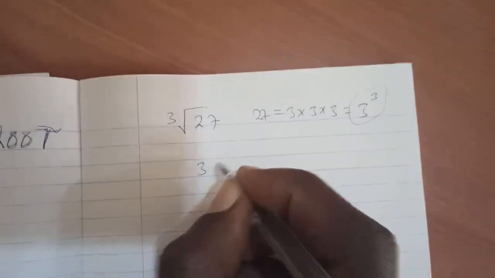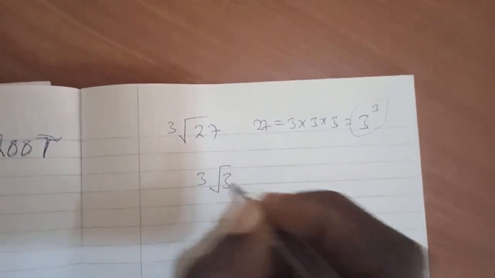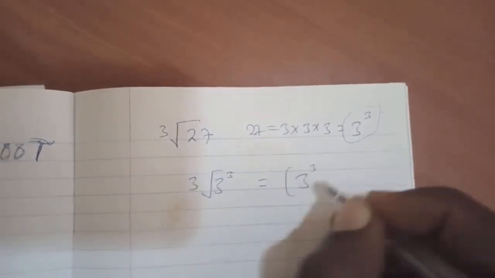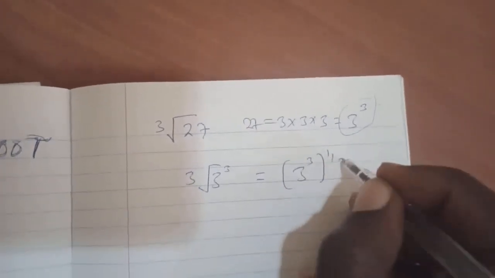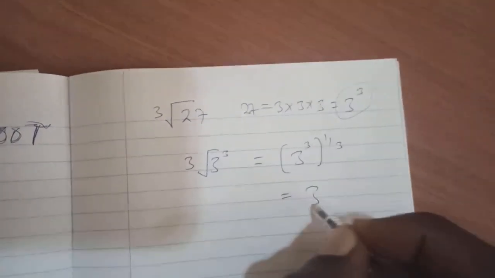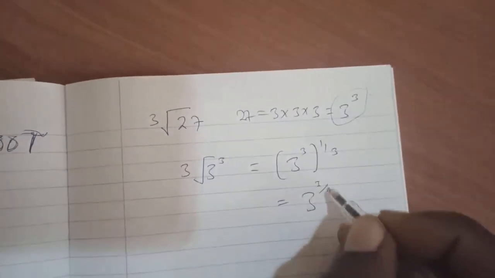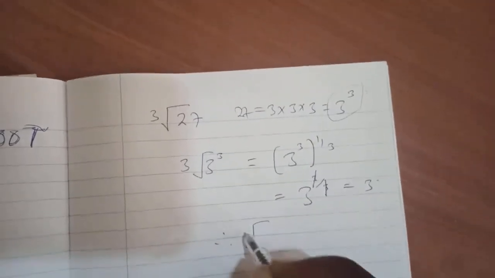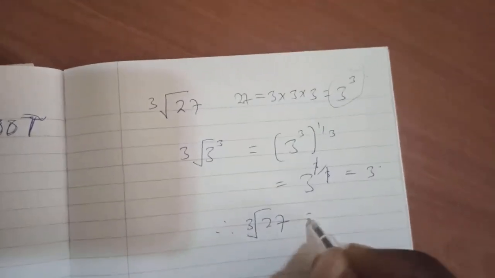Now I have the cube root of 3 raised to the power of 3, which is the same as 3 to the power 3 in brackets, then 1 over 3. So here it is 3 raised to the power of 3 over 3. The 3 goes with the 3, which equals 3. Therefore, the cube root of 27 is equal to 3.